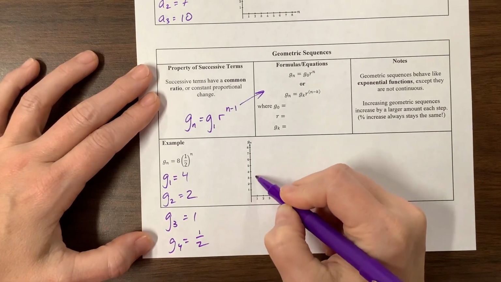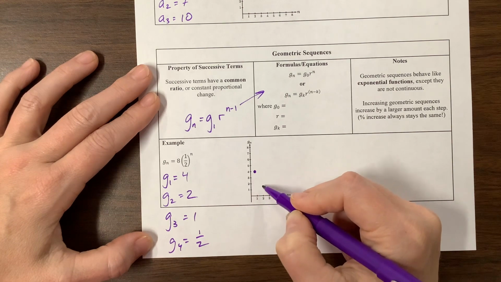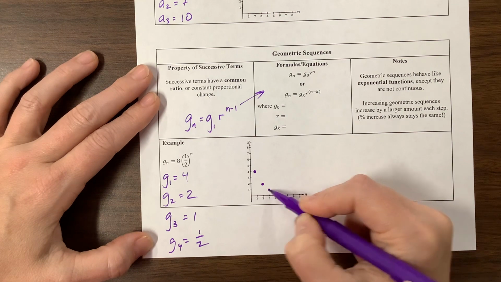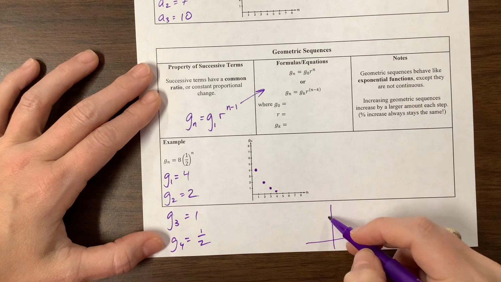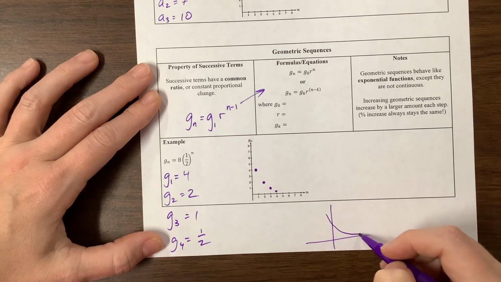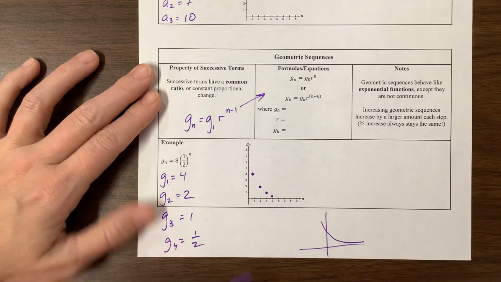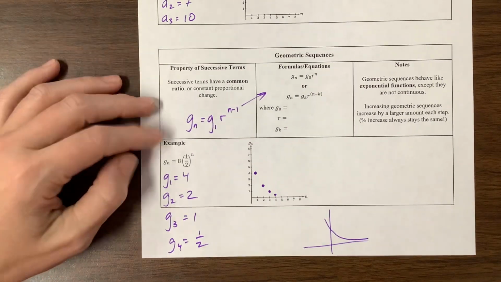So g sub 1 is 4. g sub 2 is 2. g sub 3 is 1. g sub 4 is 1/2. And so this would start to follow a pattern that goes something like this. But notice I didn't make it continuous, and actually these numbers aren't necessarily the best to help us see what's happening. But that's okay.